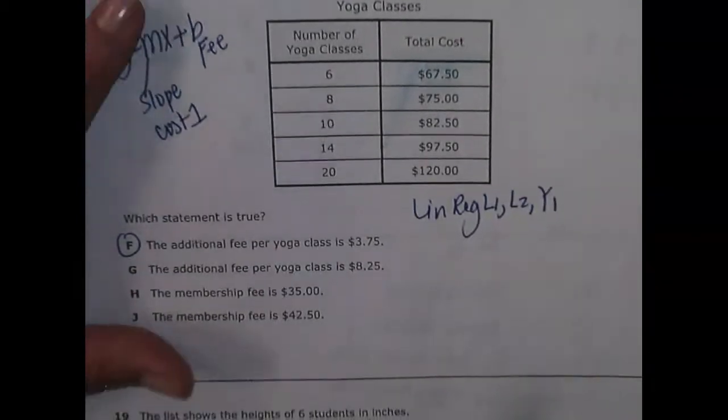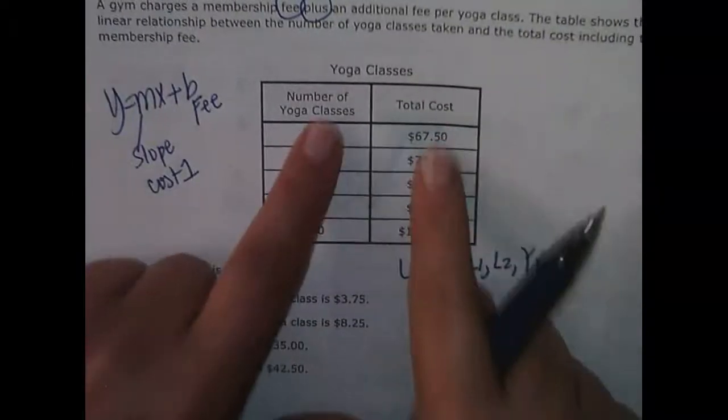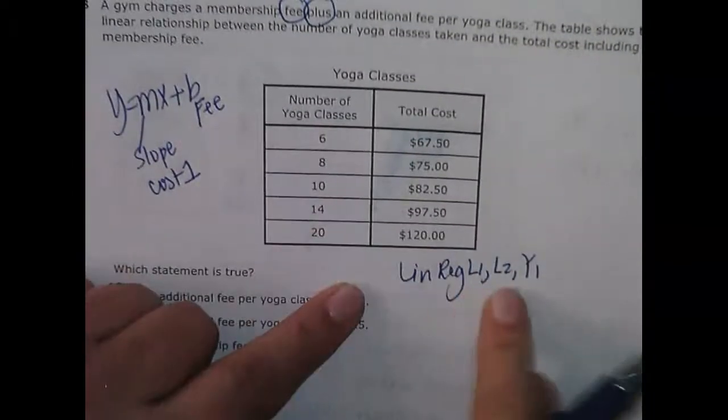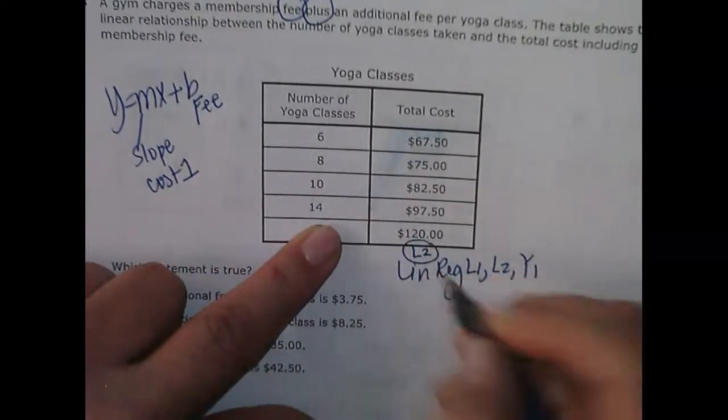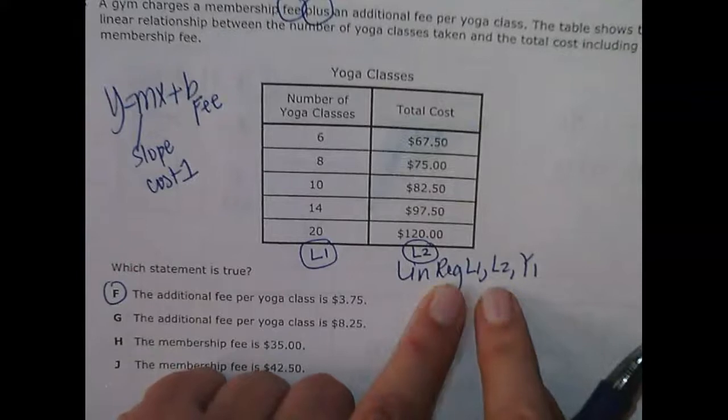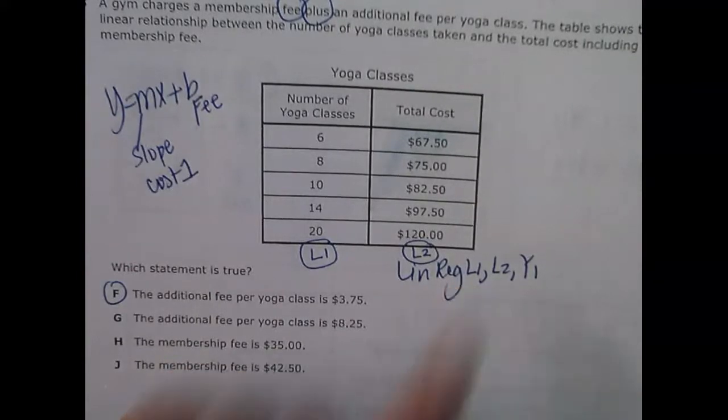How do you know when to do that? Do you have 2 lists? That's probably when you do that. Is this in list 1? Is this in list 2? That's a pretty good hint. I think that's a really good hint.